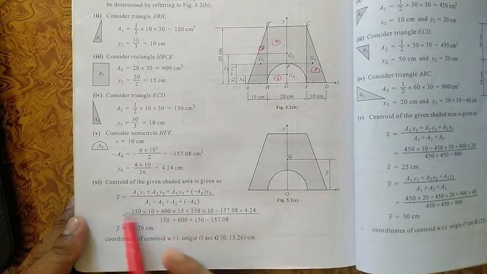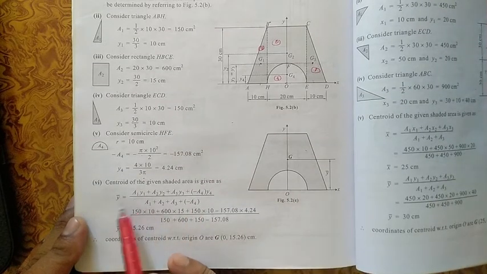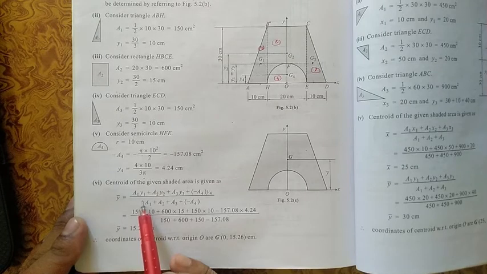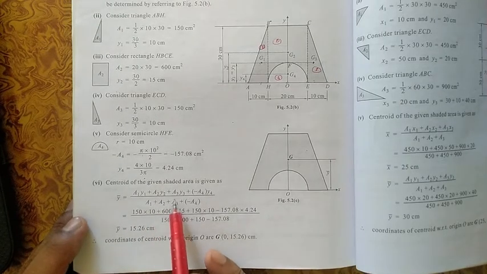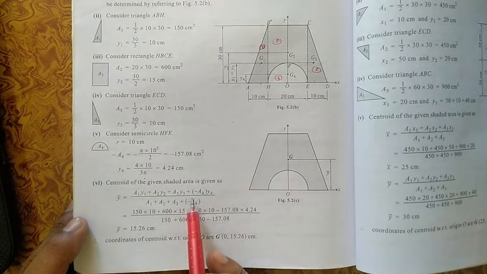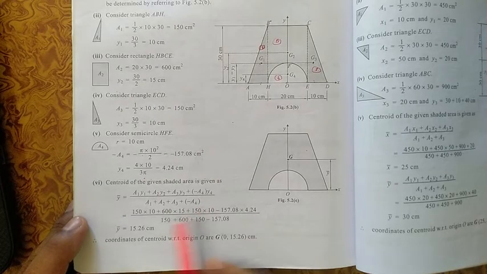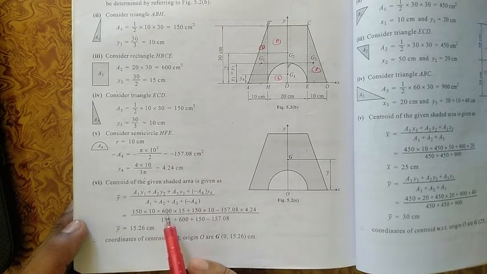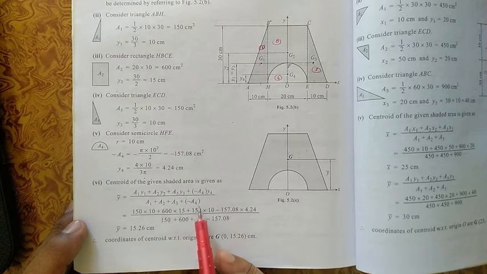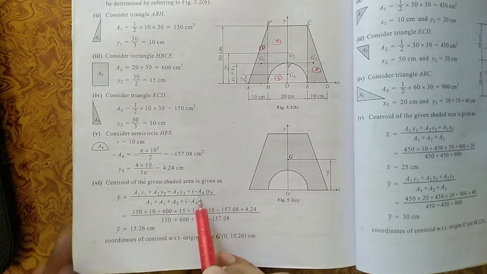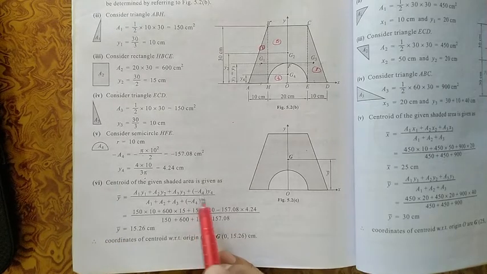So we know this formula: Y bar equals A1 Y1 plus A2 Y2 plus A3 Y3 plus A4 Y4, divided by A1 plus A2 plus A3 plus A4. Why is this minus sign given for this A4? Because this is the negative area.